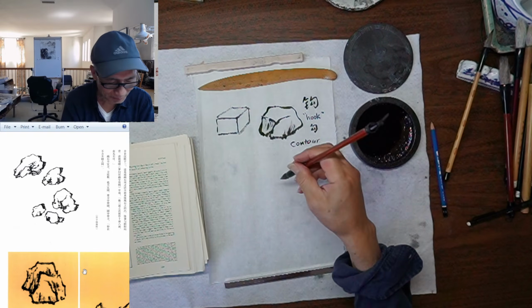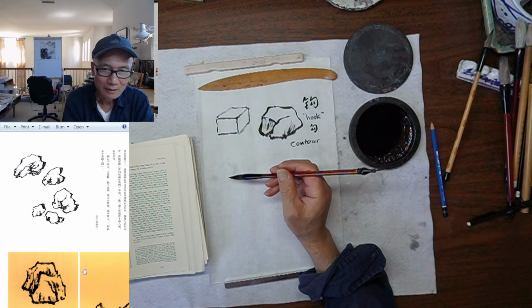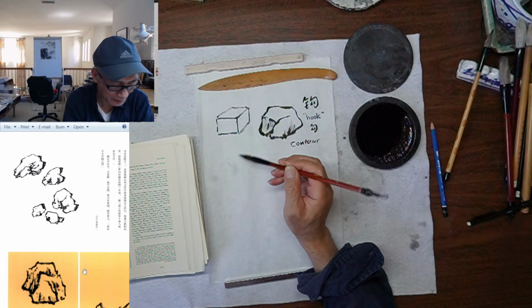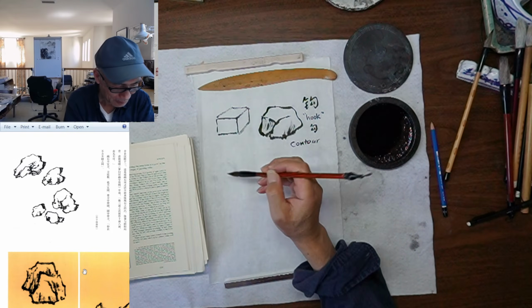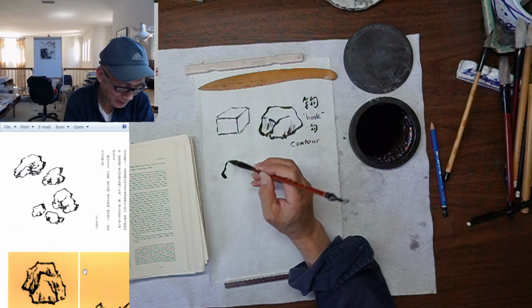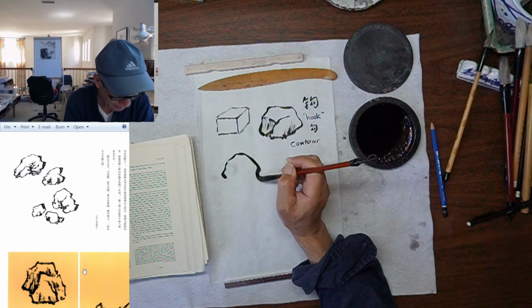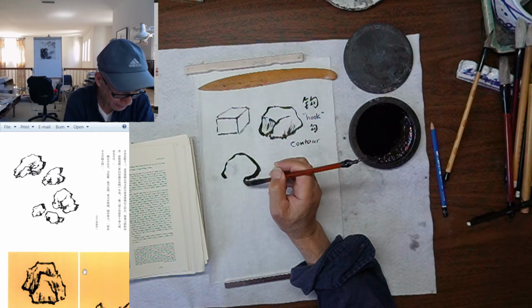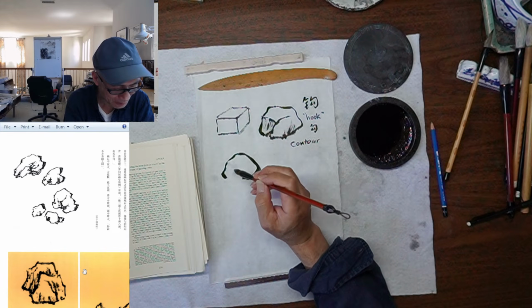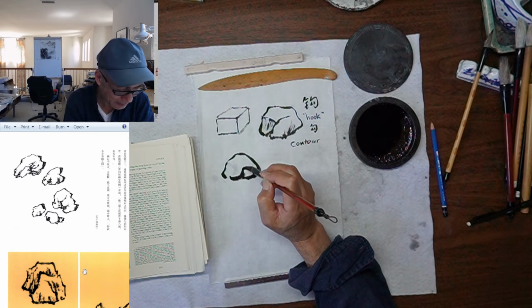Actually, let me show you the action. In Chinese, the verb go means contouring clockwise. Okay, like this. And then there's another word like this.